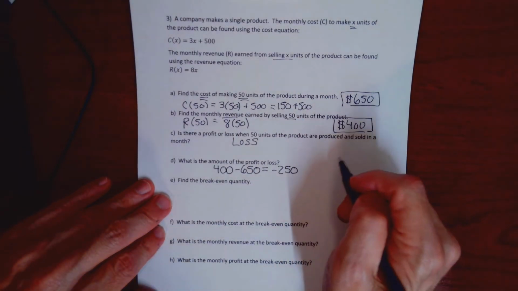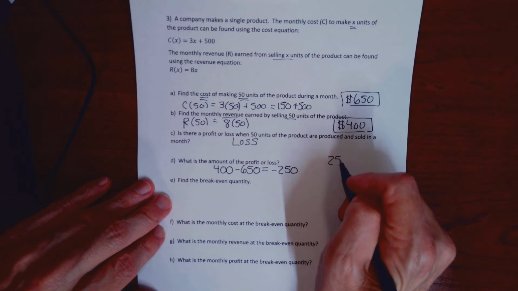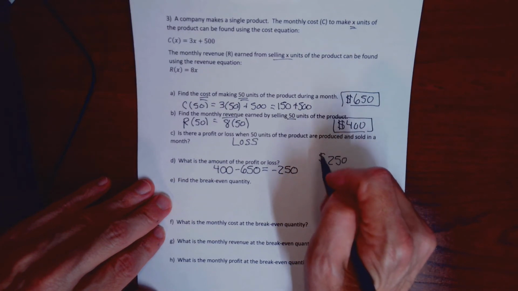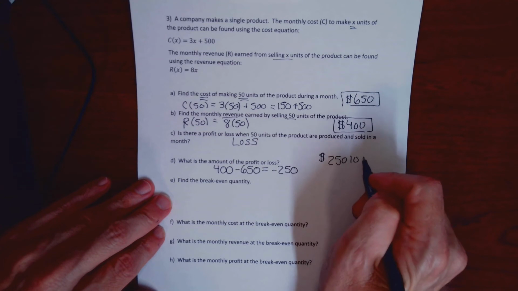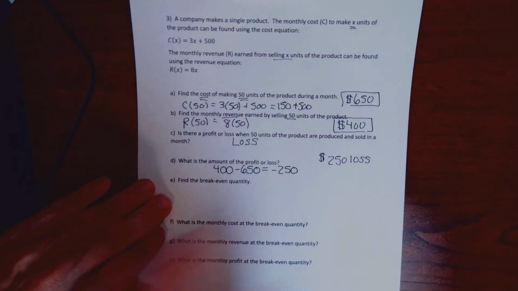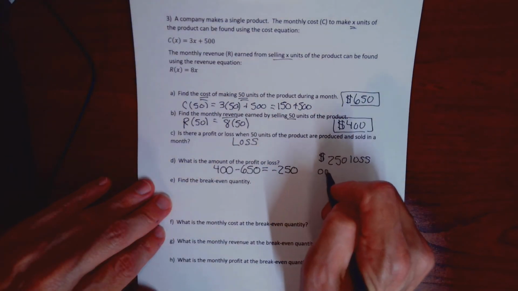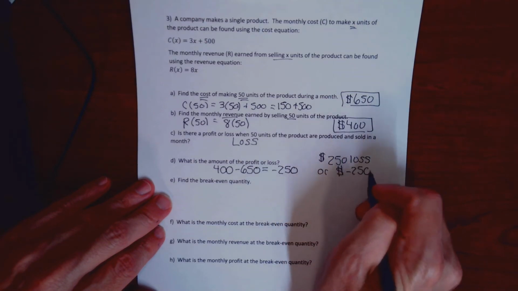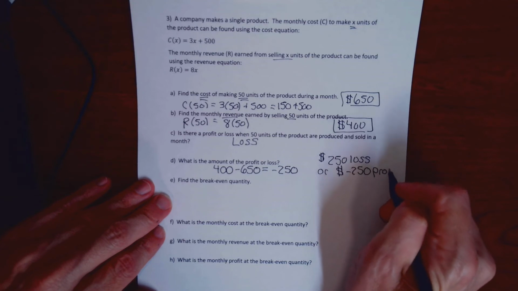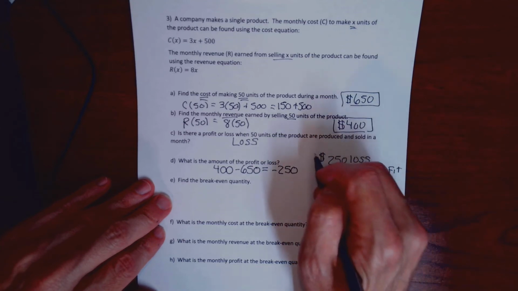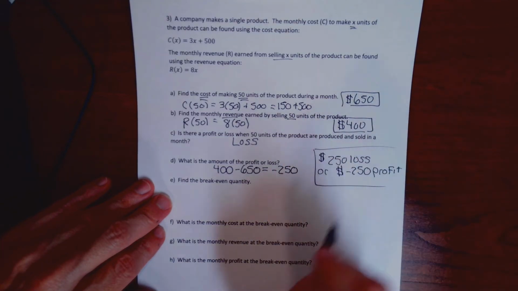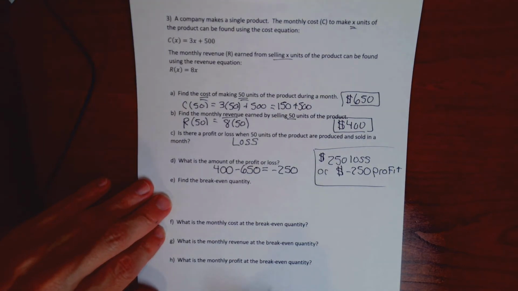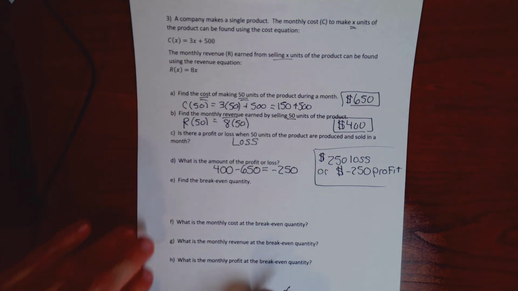They mean the same. So without a sign, I can say there's a $250 loss if 50 units are made and sold, or I can say the profit is negative $250. A negative profit is a loss. Both of these would be acceptable. I suppose if you put a negative with a loss, I'd probably scribble out the negative but not take points off.